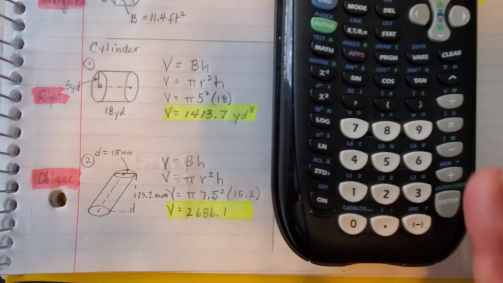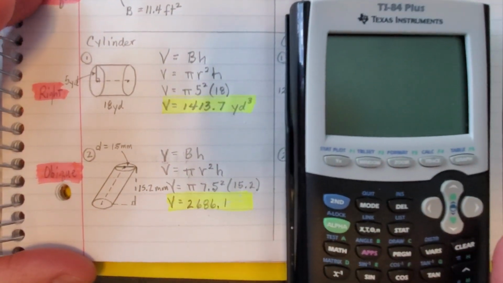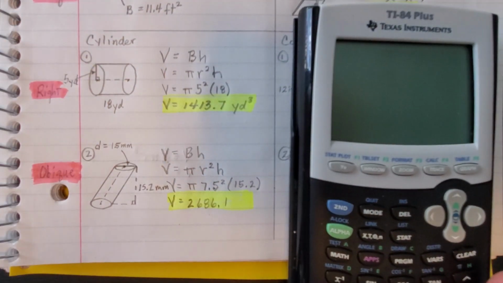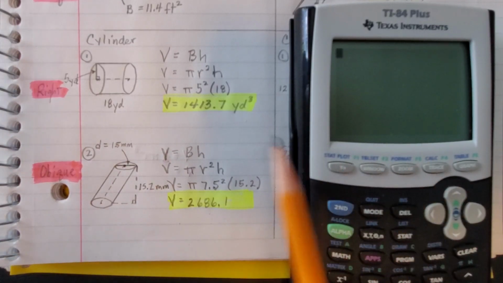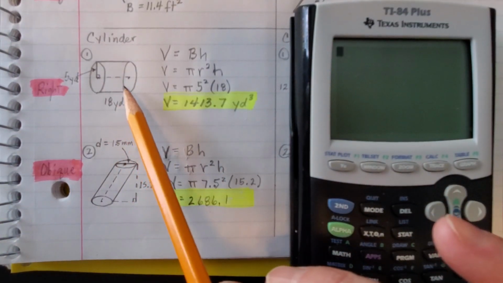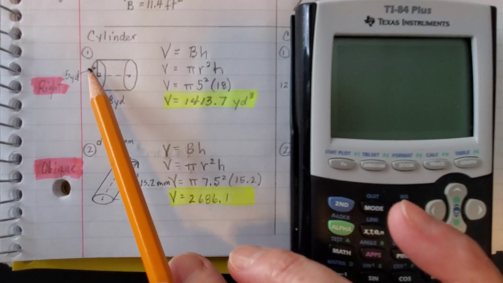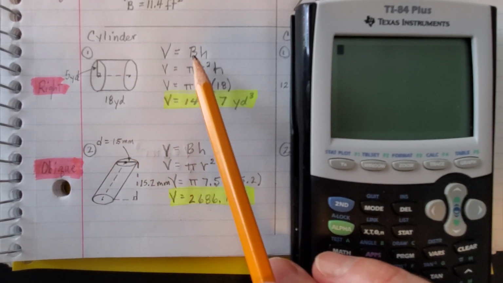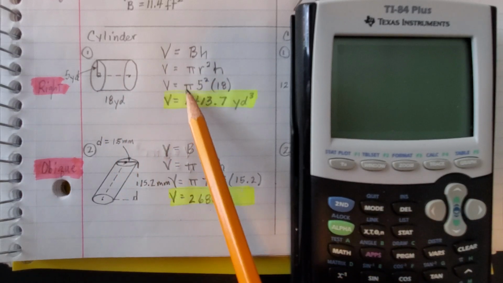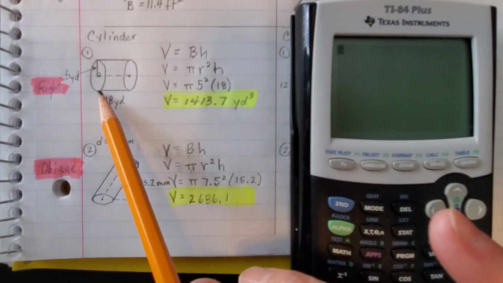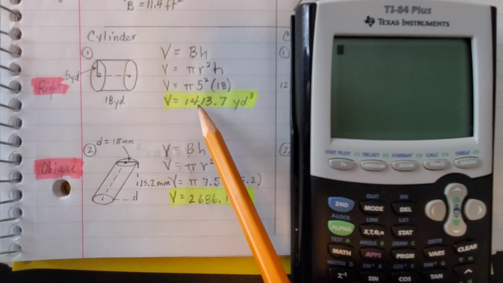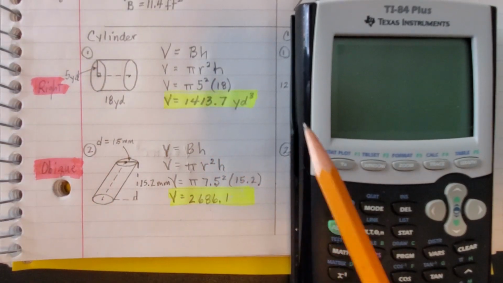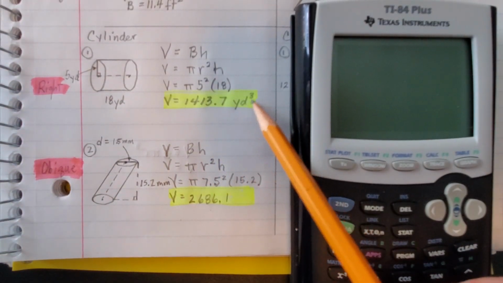So, cylinder, I'm going to move down here. I guess I really didn't need to show you anything on the calculator, because you all know how to do that. In the cylinder, I made one that's on its side, and I gave you the radius, and it's right because it doesn't go on an angle. So the base area is pi r squared, so pi times 5 squared times the height, 18. Very simple: 1,413.7 cubic yards. Remember, cubic.